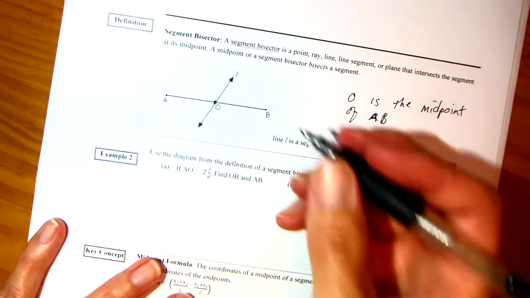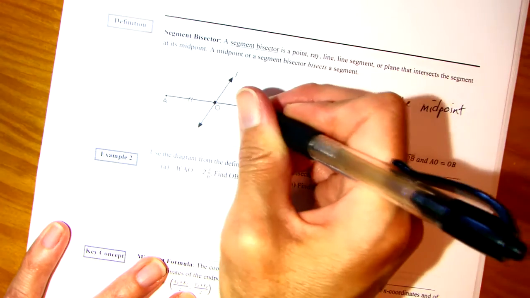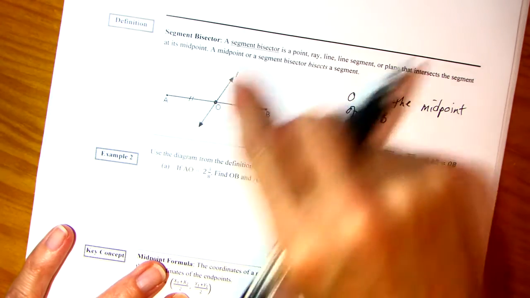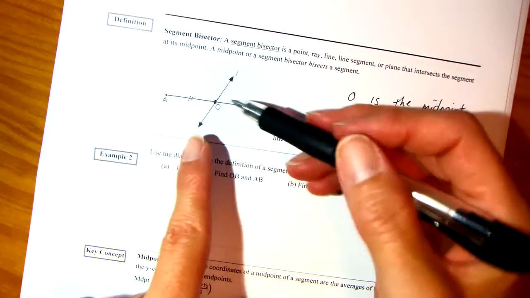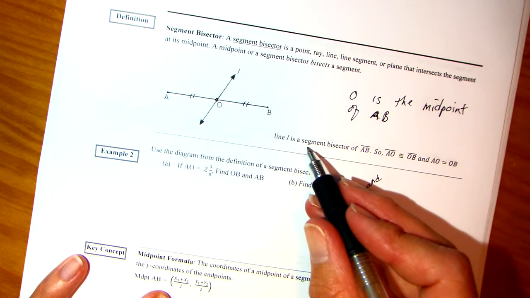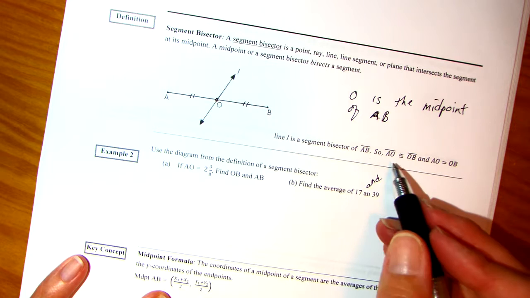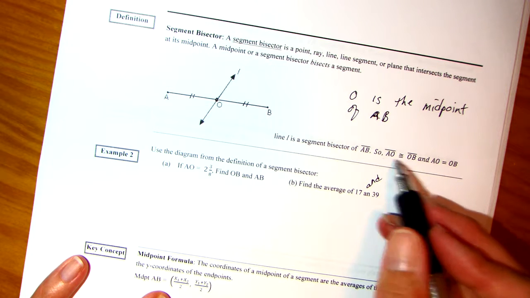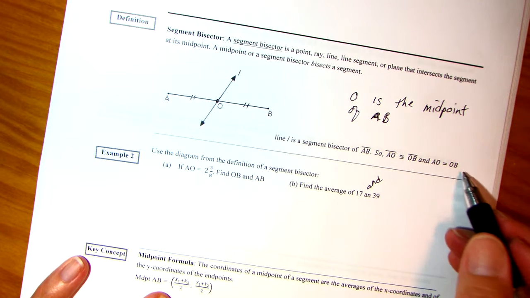All right, so that means this is going to be the same as this. This is a line, so I don't know if that's going on forever, so you can't really cut that line in half. Keep in mind, L is a segment bisector of AB, so the segments are congruent, and their measures are equal.